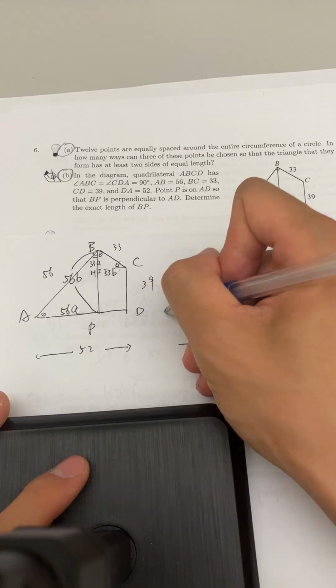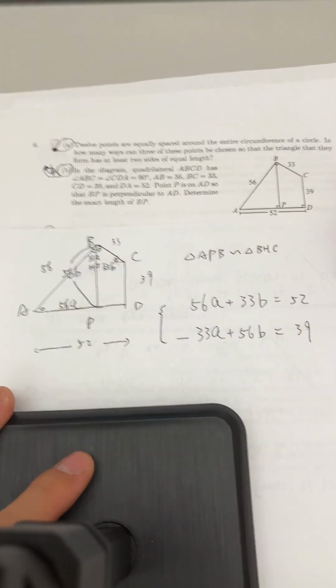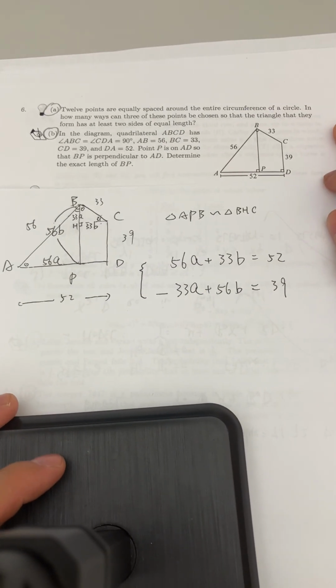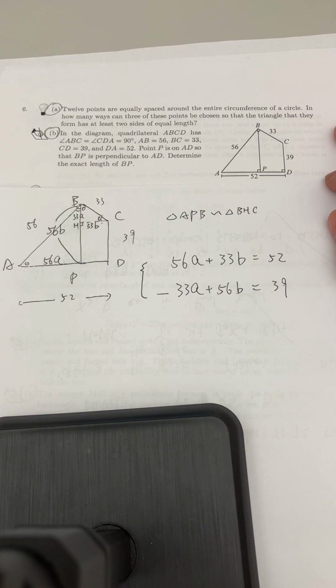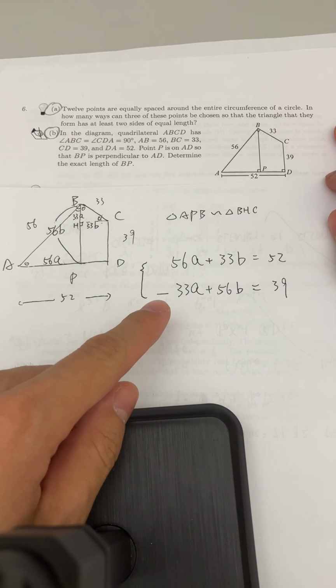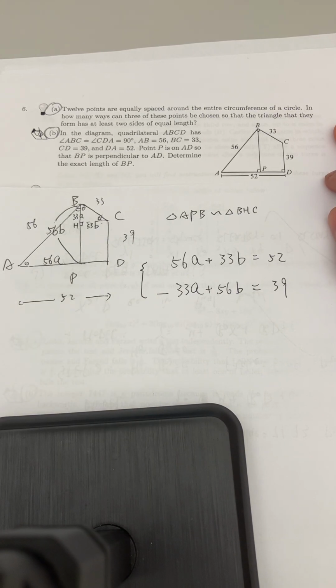So we've got a system of equations, and we want to solve for, keep in mind, we don't want to solve for both of them. This is a lot. Even half of it is already a lot, but we want to be as lazy as possible.